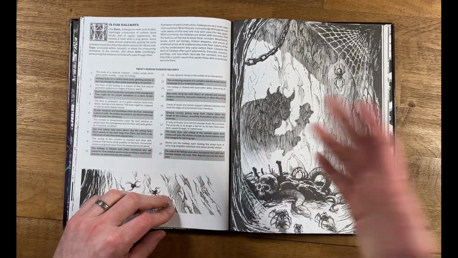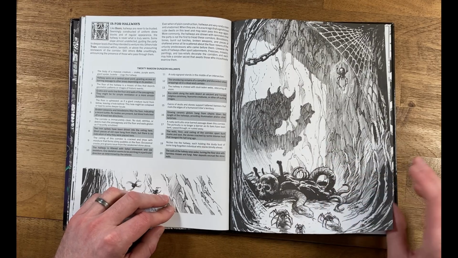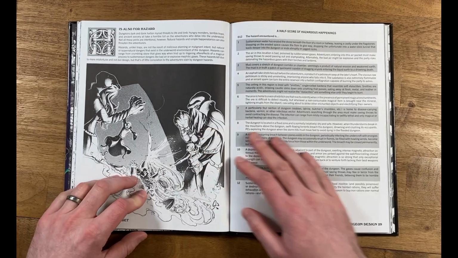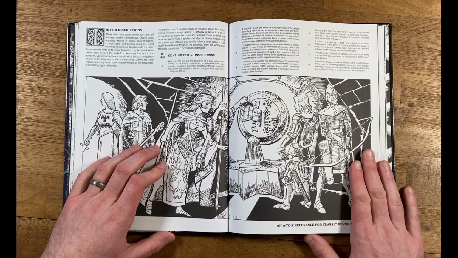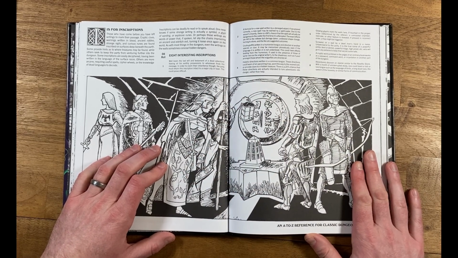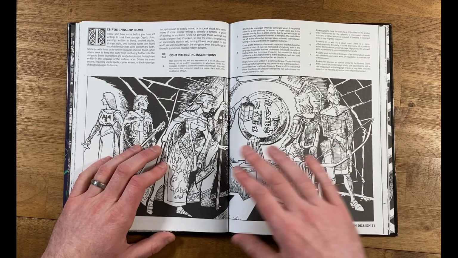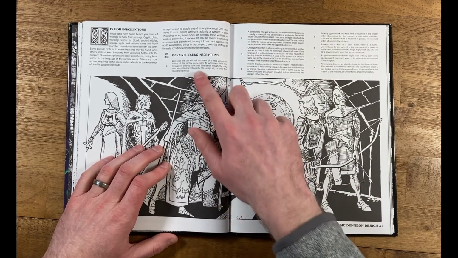H is for hallways, classics in dungeons, having long hallways. H is also for hazard. I is for inscriptions. Great way to telegraph information to your players about the dungeons, put it on walls, put it on statues, things like that.